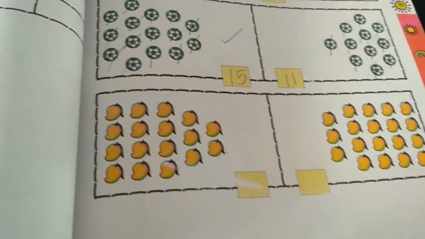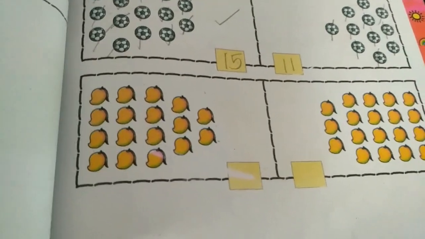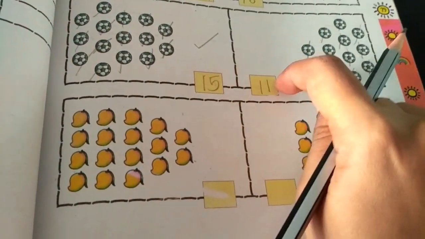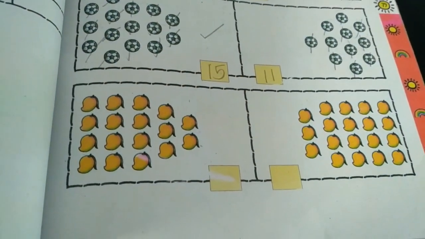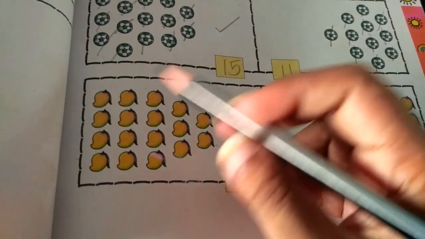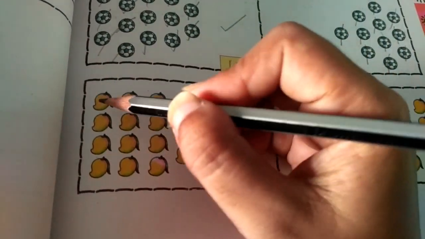Every day you have to practice the numbers. आपको एक बार बोलना है. So you will get an idea किससे बाद कौन सा number आता है. ठीक है? Now here we are going to count the mangoes.